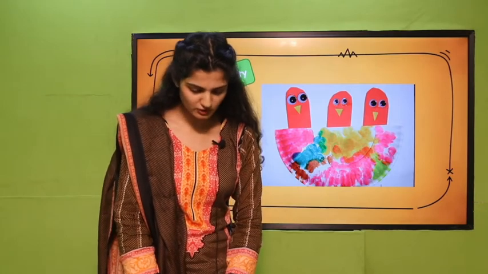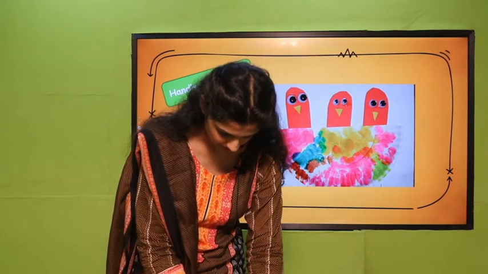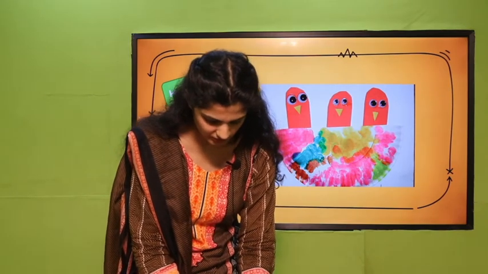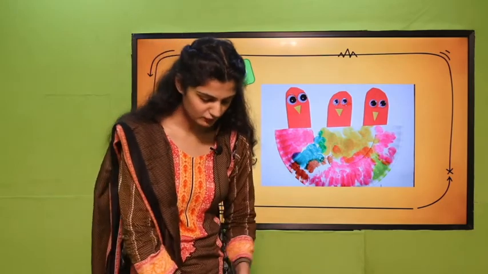First, we're going to draw a worm on the computer sheet like this, and we're going to cut it. After making 3 worms, we're going to cut the plate in half like this, and we're going to stick the worms onto the plate.